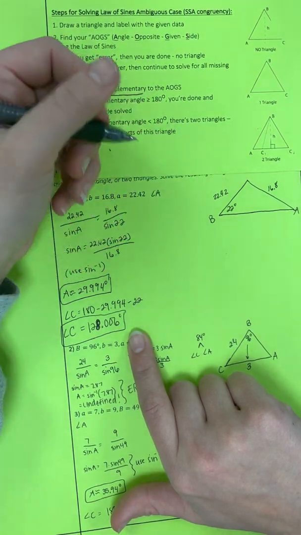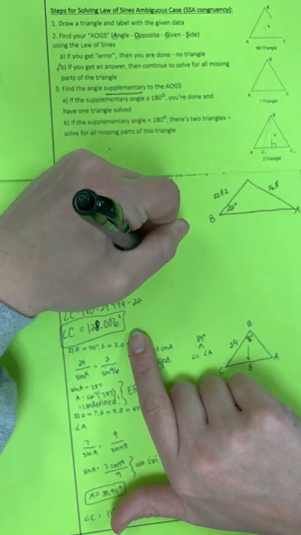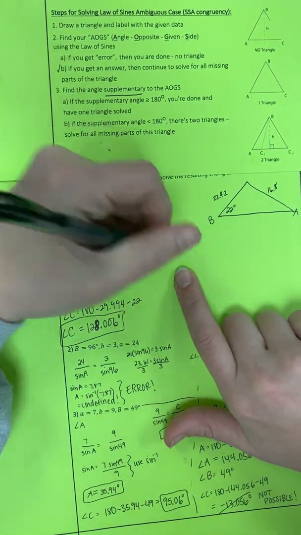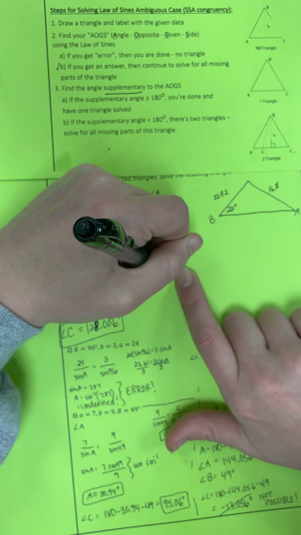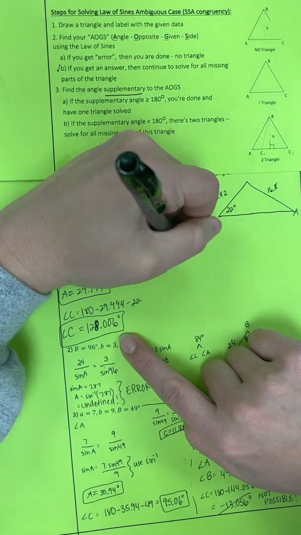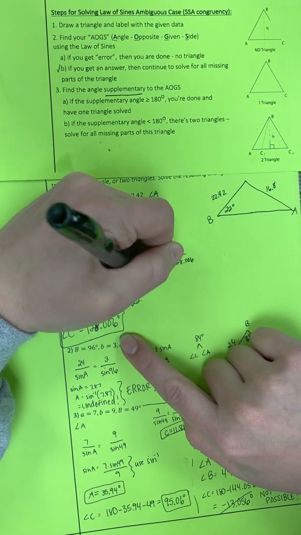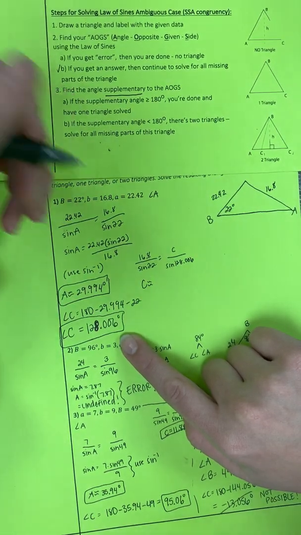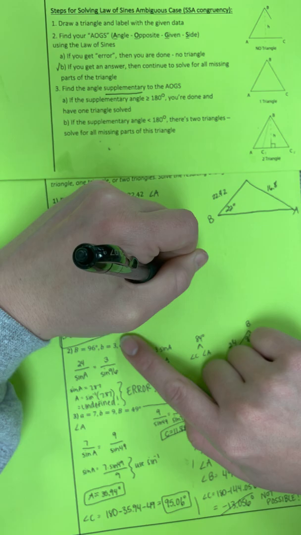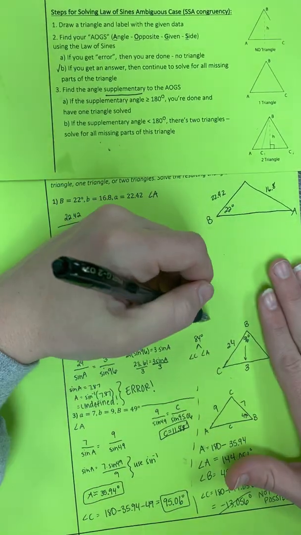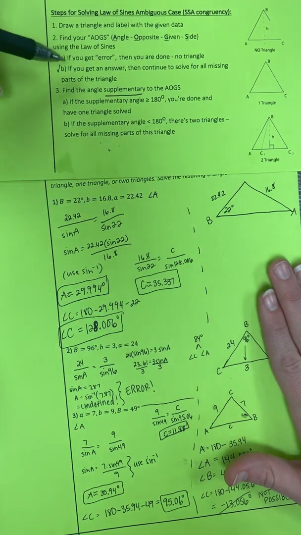We'll solve for side C. We've got 16.8, which is the length of B, over sine of 22, is equal to C over sine of 128.006. Now, once we solve for C, we get 35.337. That completes the first step. We have solved the triangle.